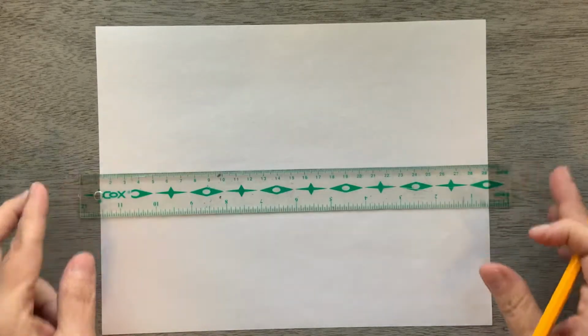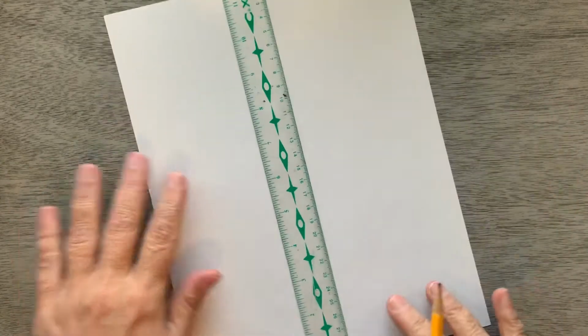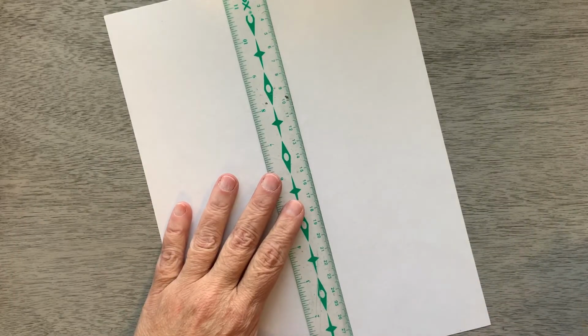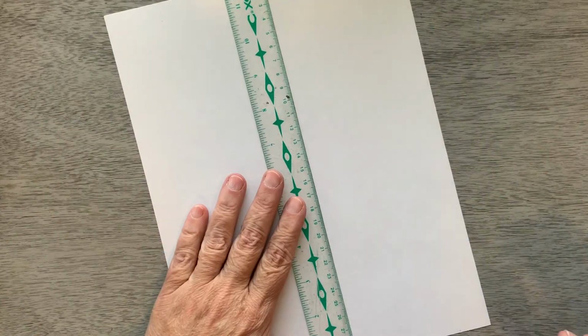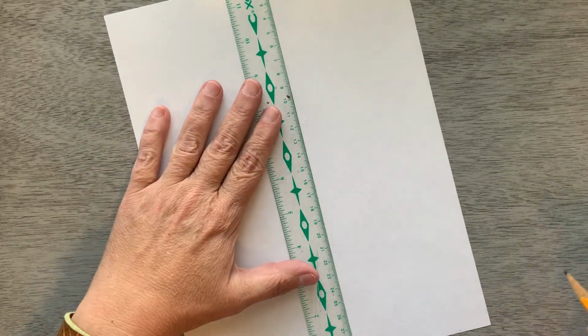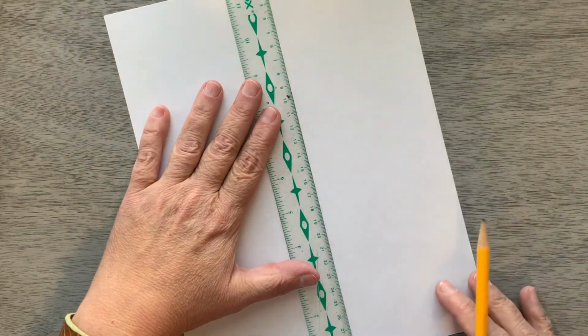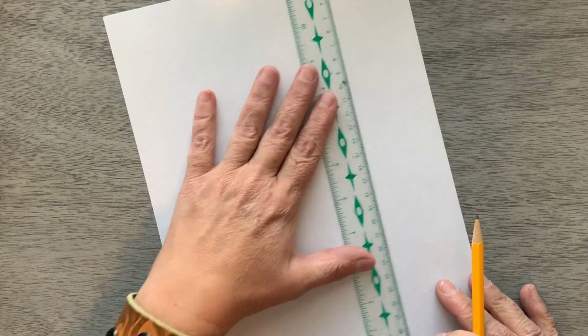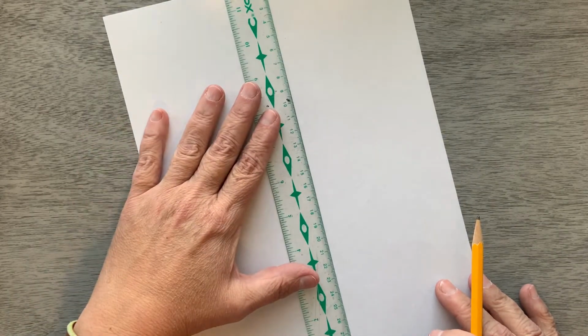All right, so the first thing that we're going to have to do is create our horizon line. That's where the land meets the sky. And because I want this to be parallel to the sides, for some reason it's easier for me to see that when I turn my paper a little bit. So I'm going to go ahead and put my horizon here. You could put yours higher, you could put it lower, right?